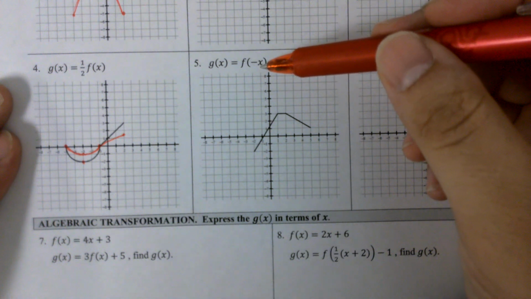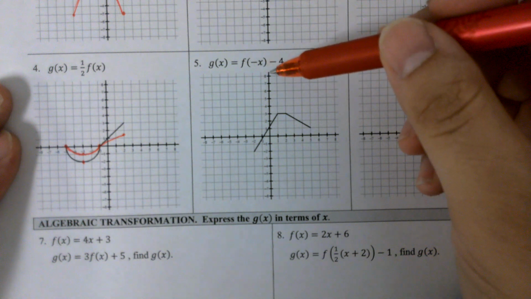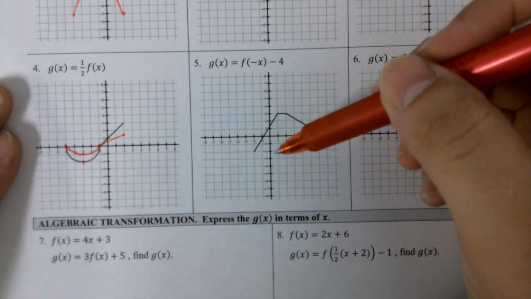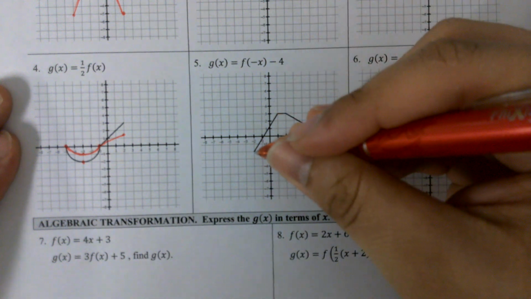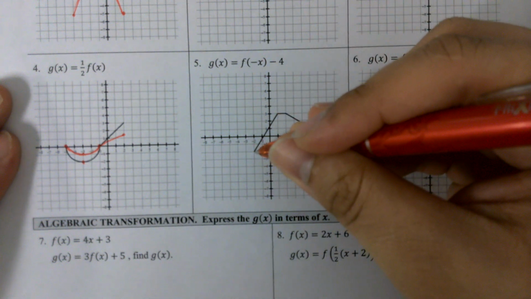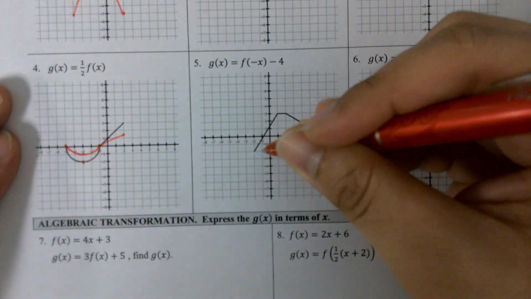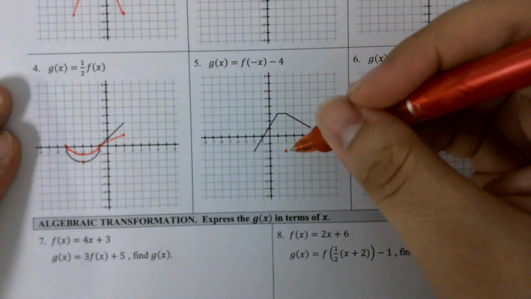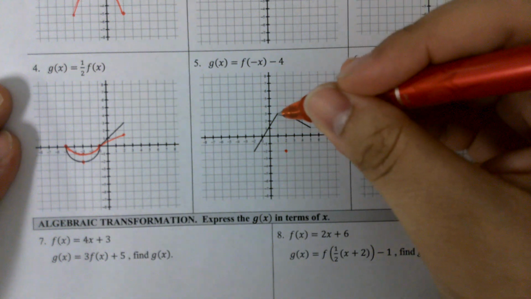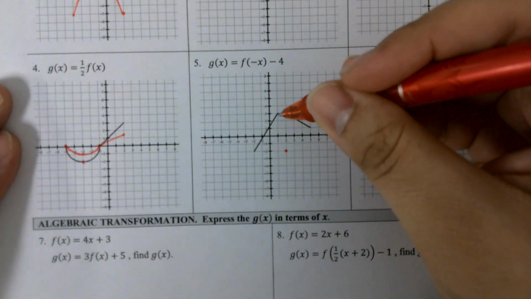So a horizontal reflection means that we're going to reflect all of the x coordinates over the y-axis. So starting with this point right here, it has an x coordinate of negative 2. So reflecting over the y-axis is going to move it right there. This point has an x coordinate of positive 1.